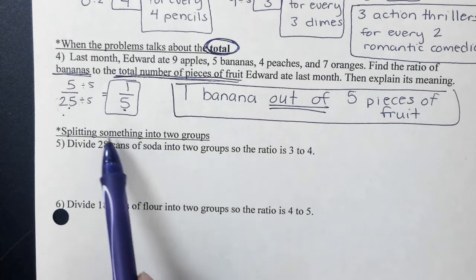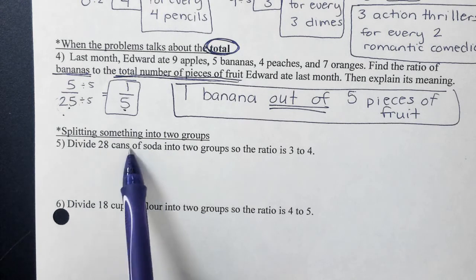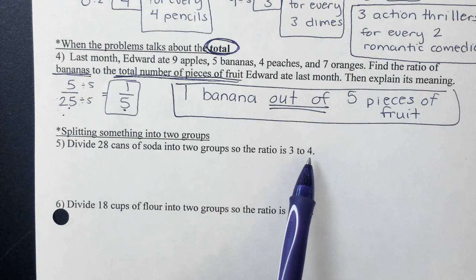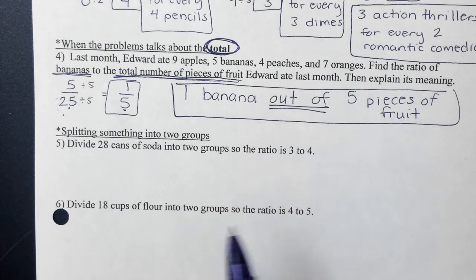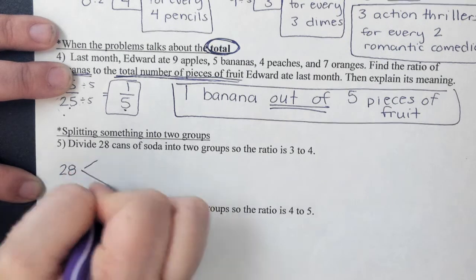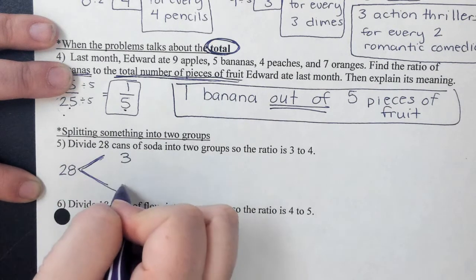All right, so we say we're splitting something into 2 groups. That's what's happening here. So if I divide 28 cans of soda into 2 groups, and I want the ratio to be 3 to 4. So again, how many cans are we starting with? 28. And I'm wanting to split them up so that I have a ratio of 3 to 4.